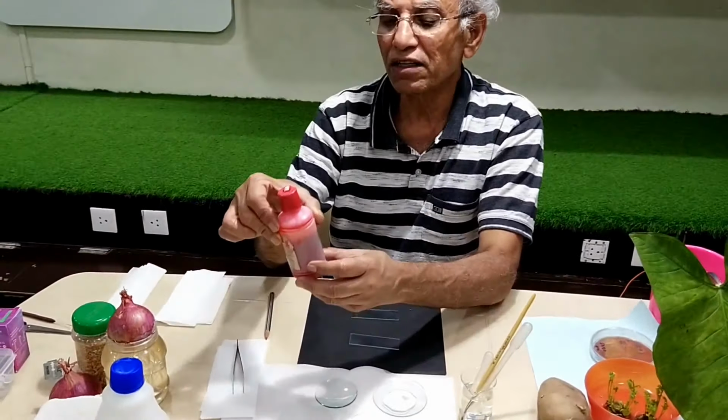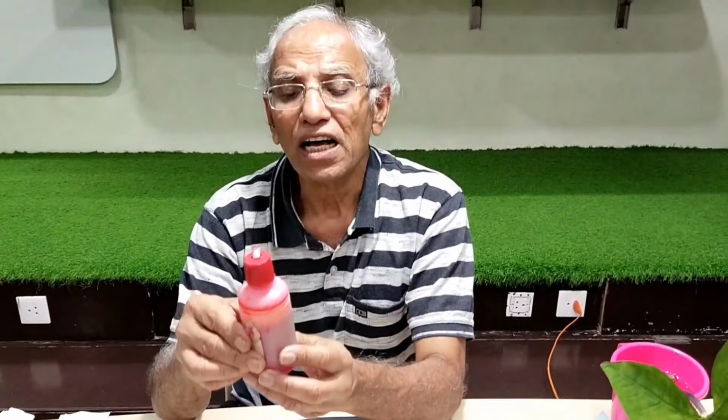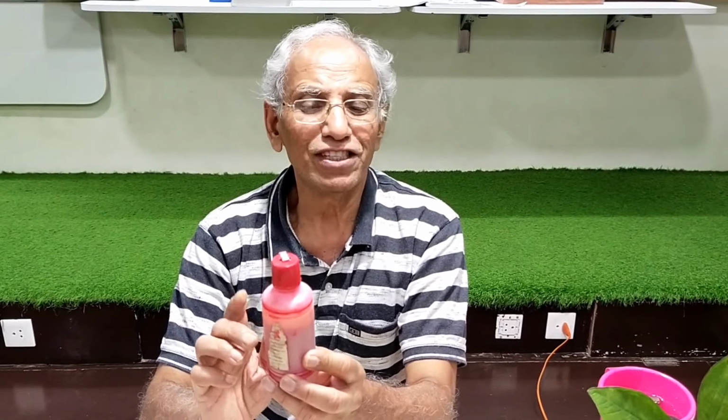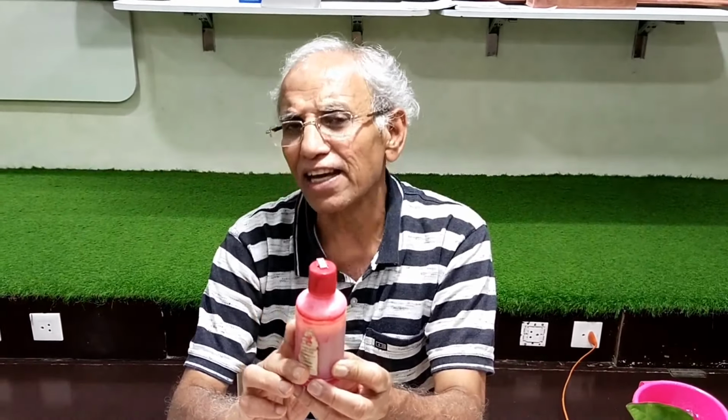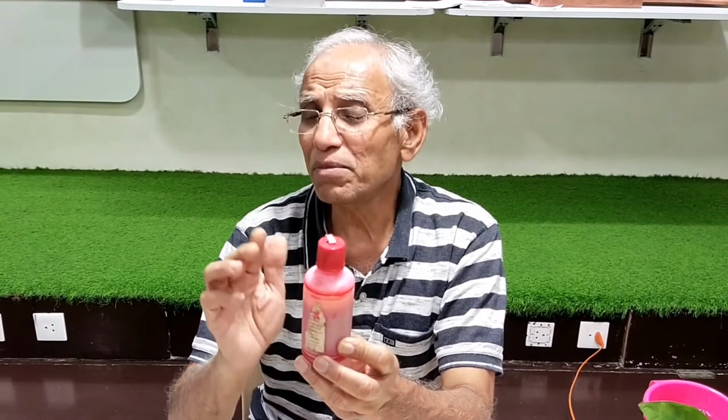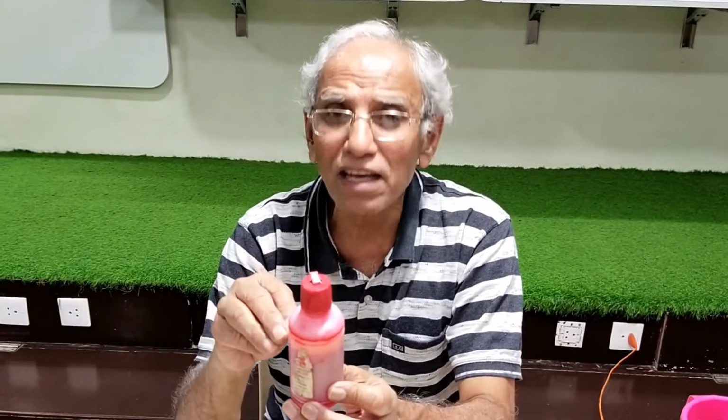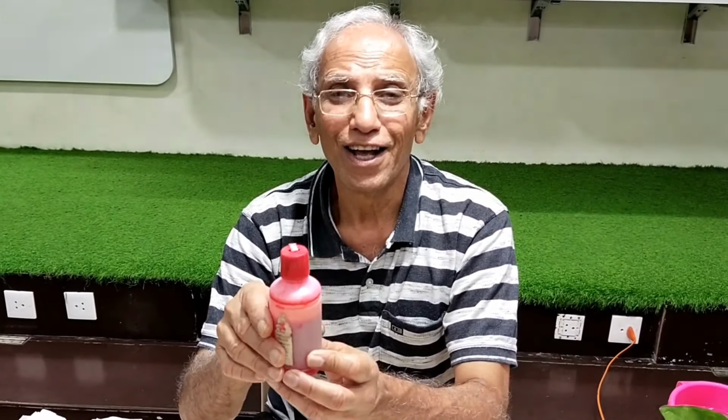Here is a stain, and this stain is eosin stain. What is the name of the stain? Eosin. And eosin is an acidic stain, which means it will stain the basic things in the cell. There are two types of stains, acidic and basic. I'll tell you one example of a basic stain, hematoxylin. Or acetocarmine, it's a basic stain. So a basic stain will stain acidic things.